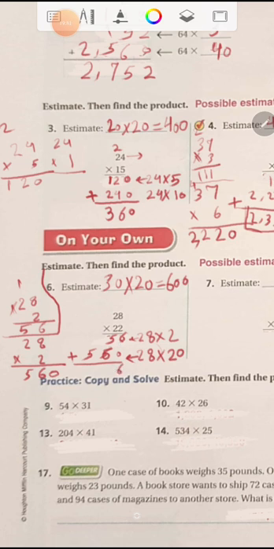Now 6 plus 0 equals 6. 5 plus 6 equals 11, so I'll put 1 here and 1 above the hundreds. Now 1 plus 5 equals 6. So this is the final answer, 660, and it's close to the estimate.